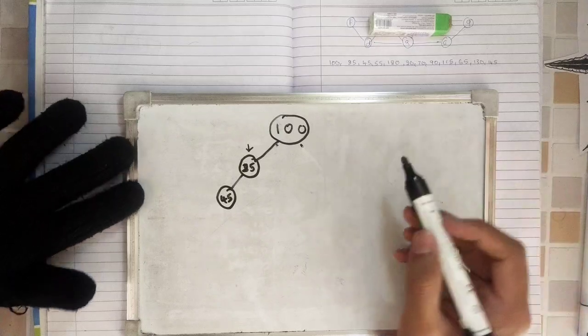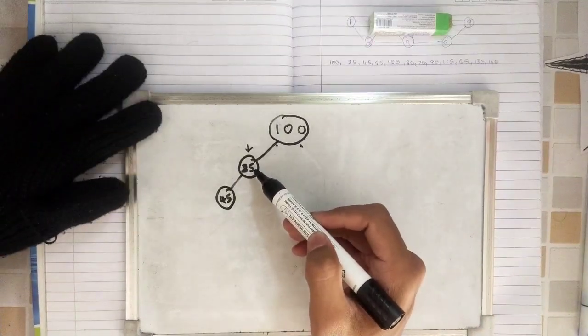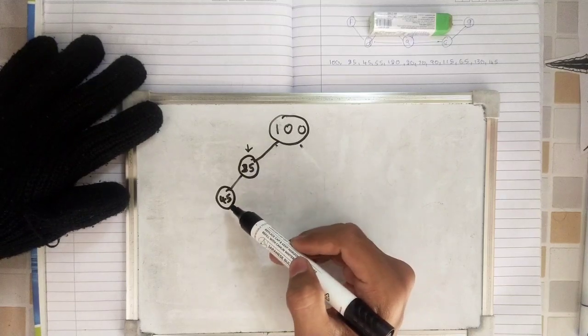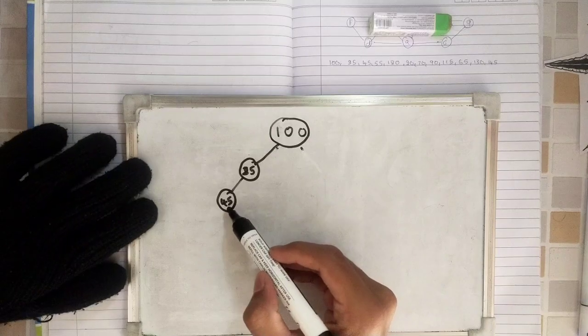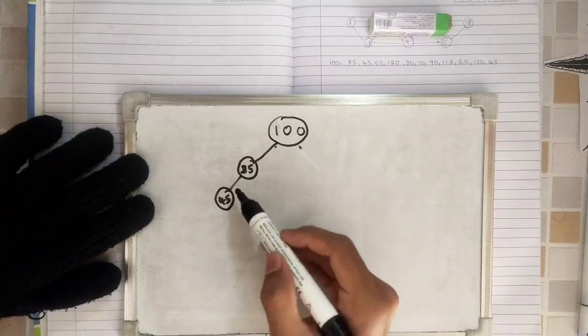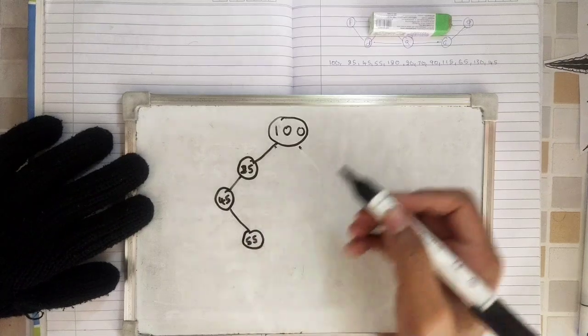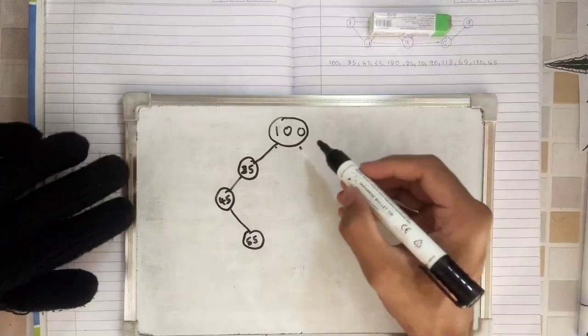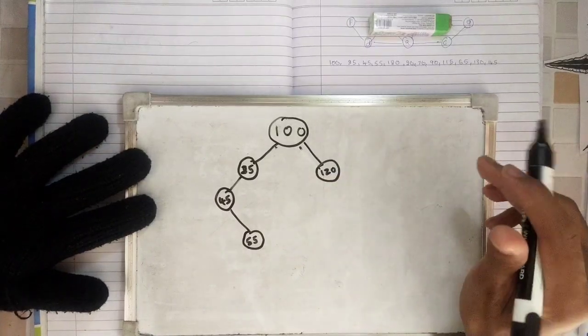Then again I have 55. Now see here, 55 is less than 100. Again I will check with 85. It's still less than 85, so again I will come here. Now check whether 55 is less than 45 or greater than 45. If it is greater, I will place it on the right hand side. 55. Now 120. 120 is greater than 100, so it will come directly to the right hand side.